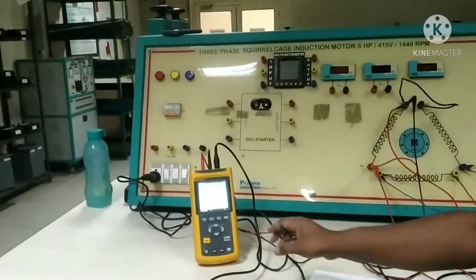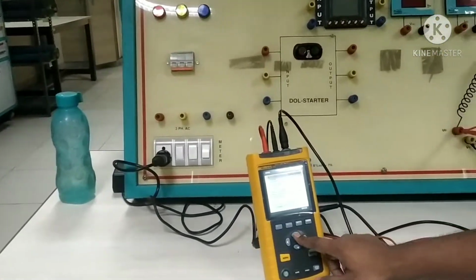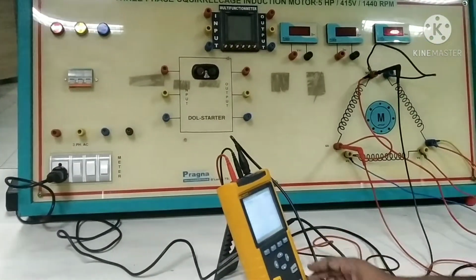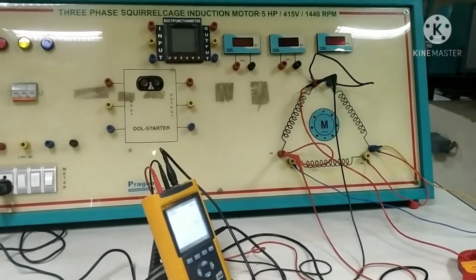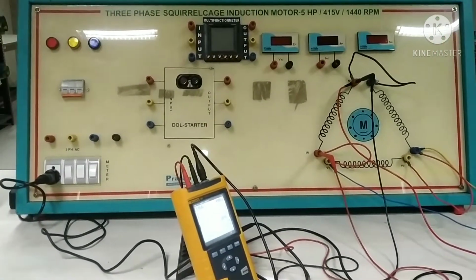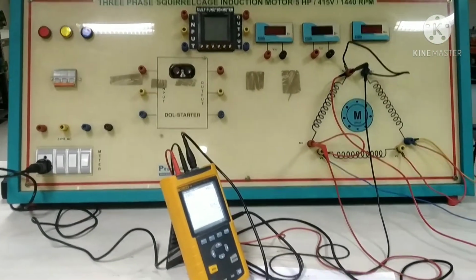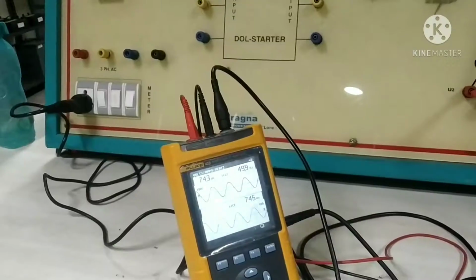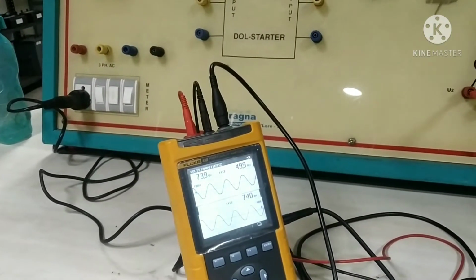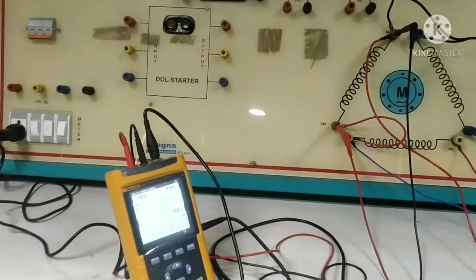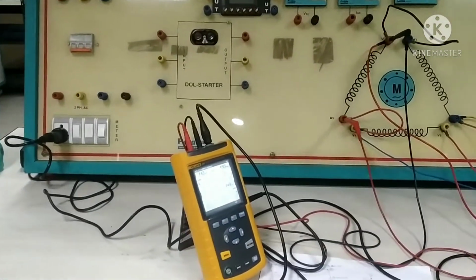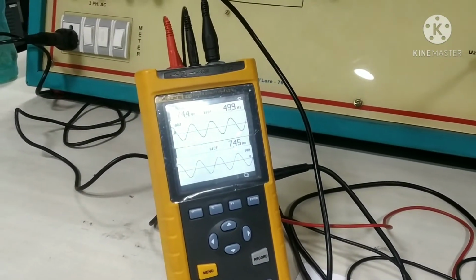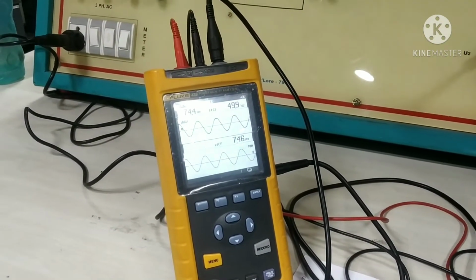I have switched on the 3-phase AC supply, and then I am going to apply the rated current. The rated current of the 3-phase induction motor is 7.5 amperes. We have blocked the rotor. Now we are going to apply the rated current by adjusting the 3-phase variac. Now we have applied the rated line current, that is 7.5 amperes.